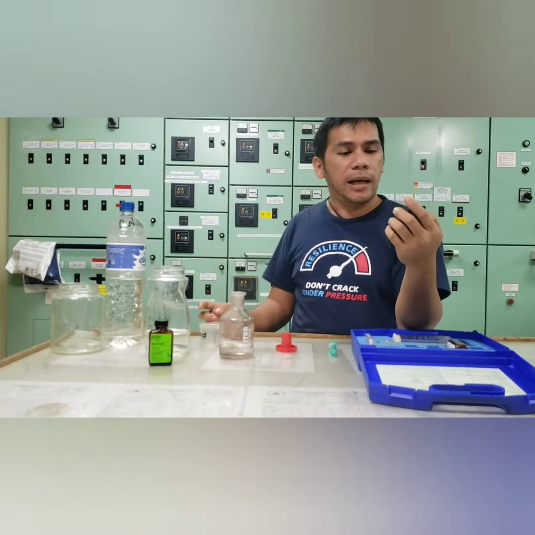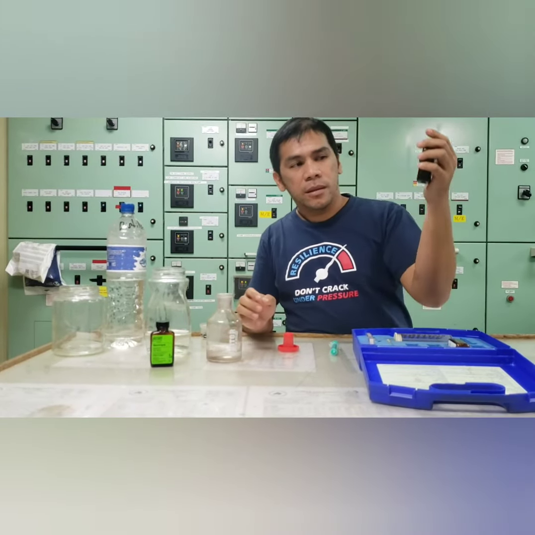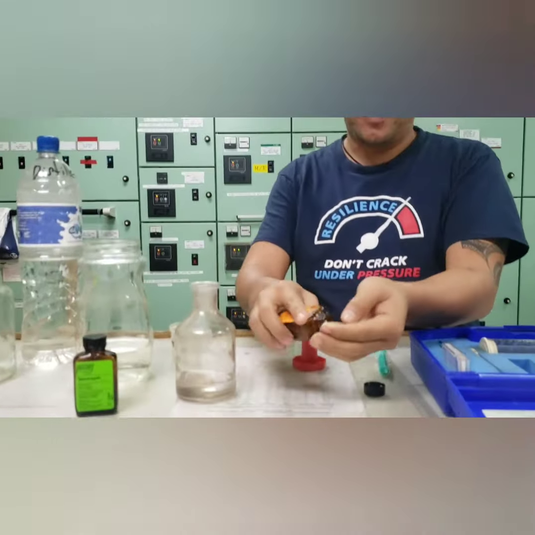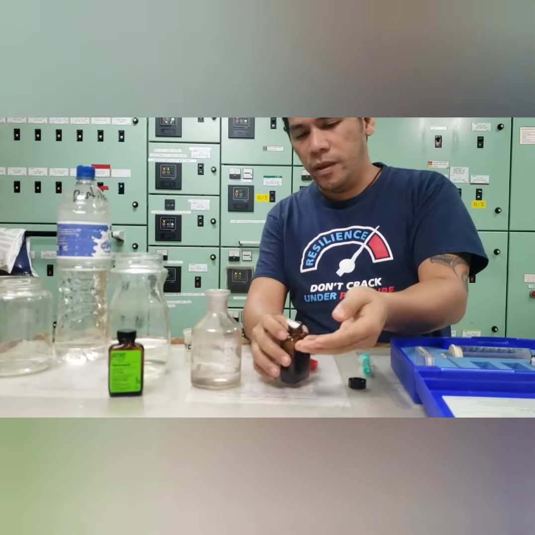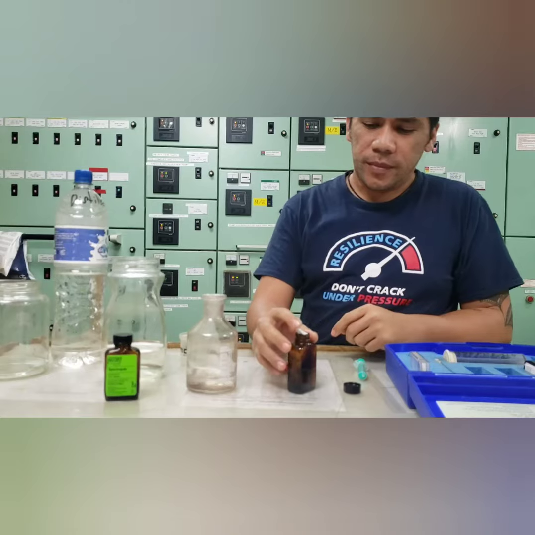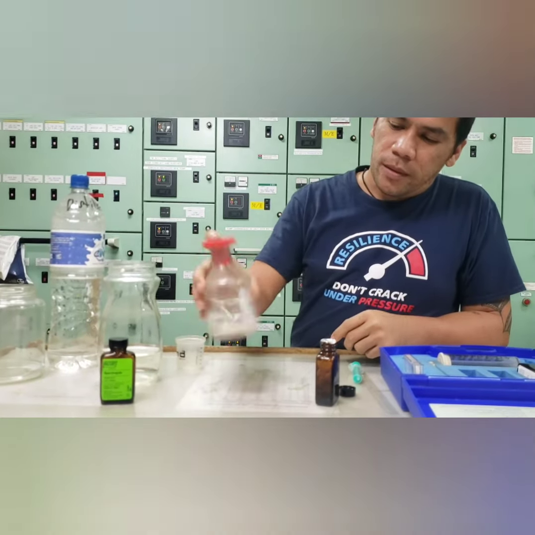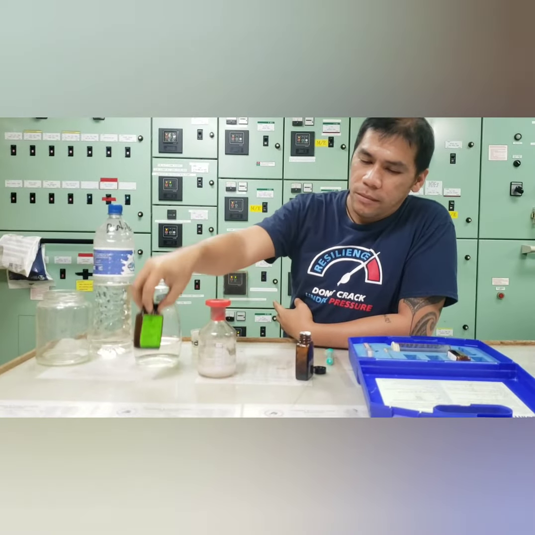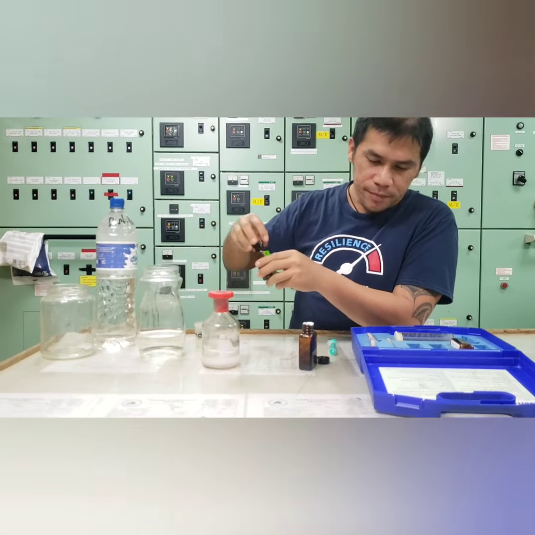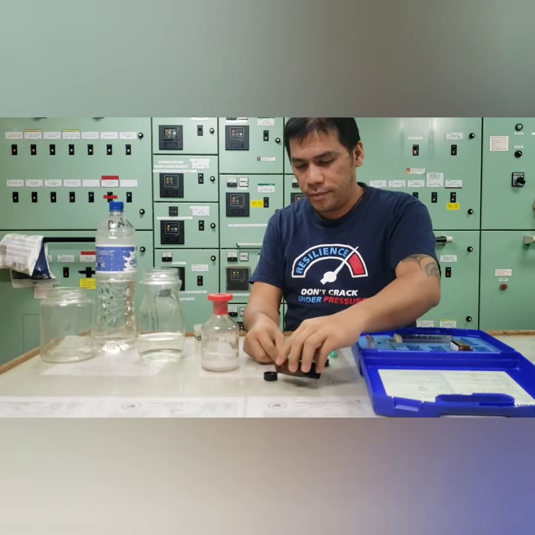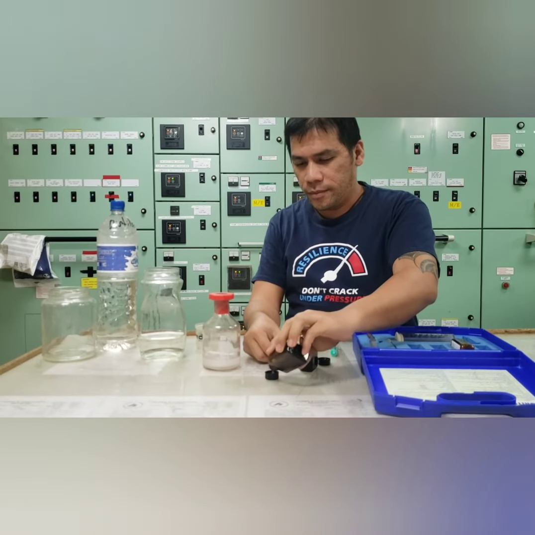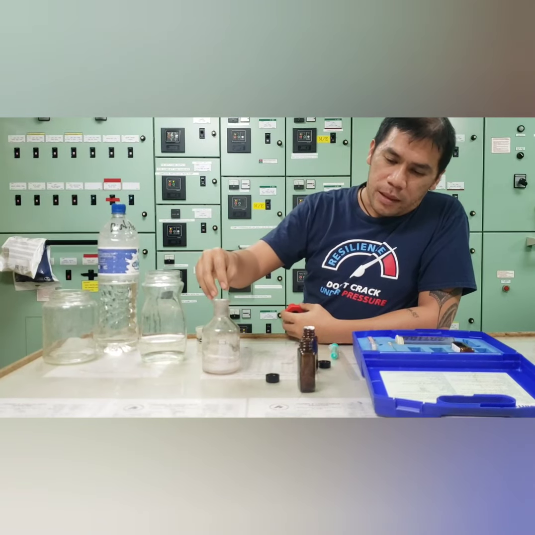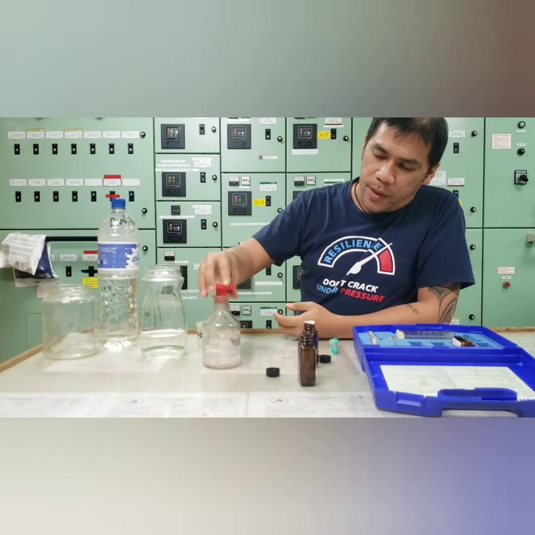For this time, we will going to add the nitrite 1 tablets. We're going to add 2 tablets to make our water clear as white. Now, we're going to add the tablet to know whether there is a presence of nitrite.